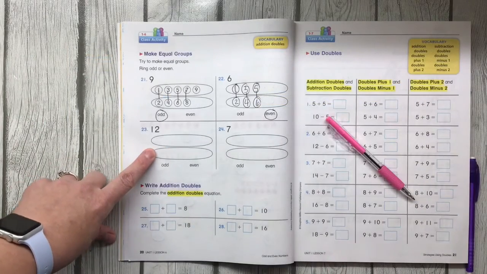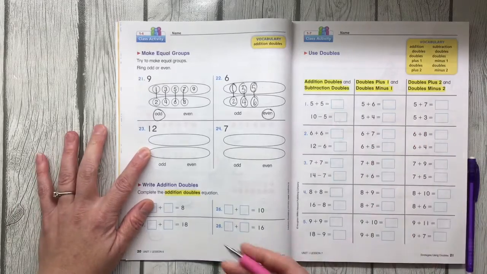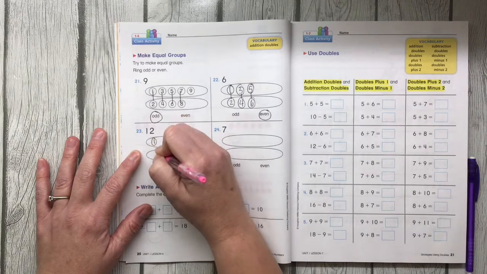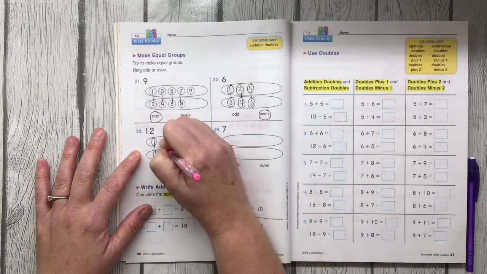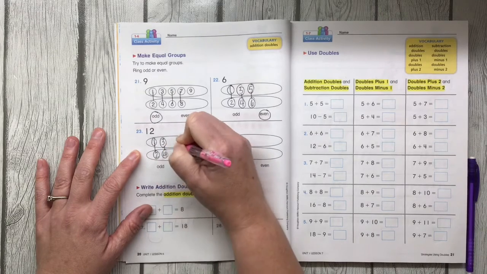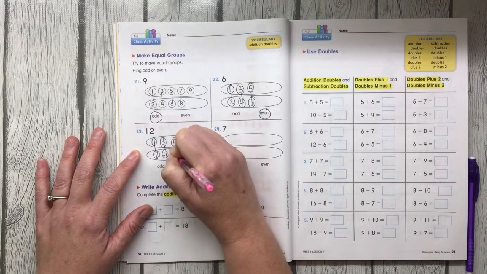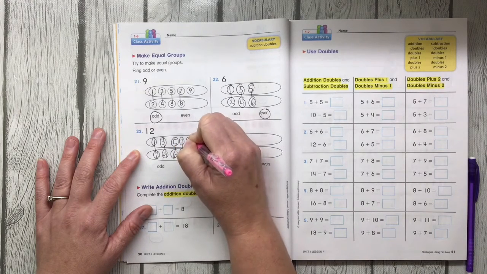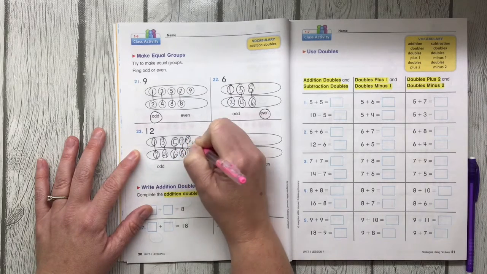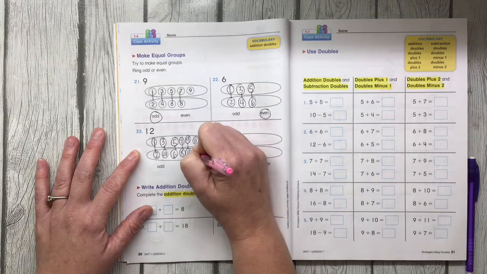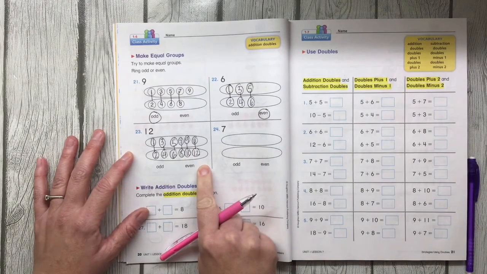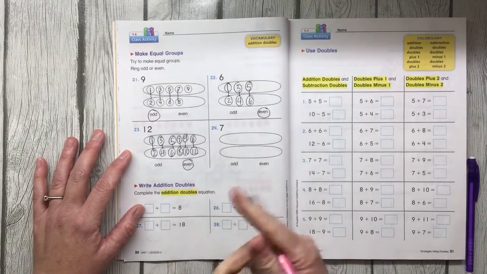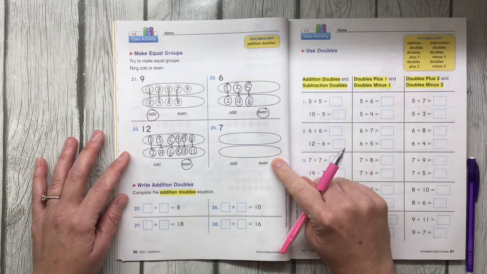Now let's look at this one right here. Go ahead and make those numbers again, and you're going to count all the way up to 12. Is this odd or is it even? Go ahead and circle even because there's not an oddball. I'm going to have you do that one by yourself.